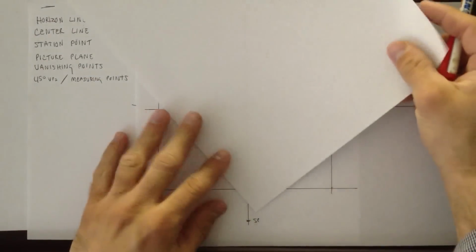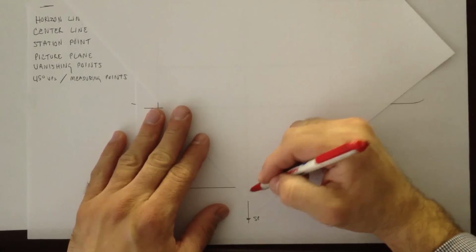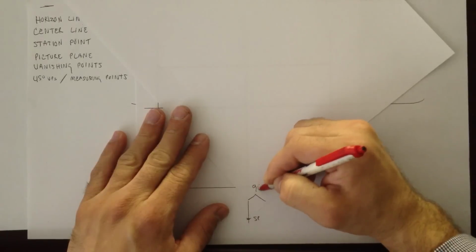The thing to remember is that if you take a piece of paper like this, this is a 90-degree angle.